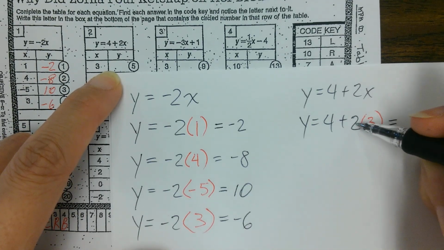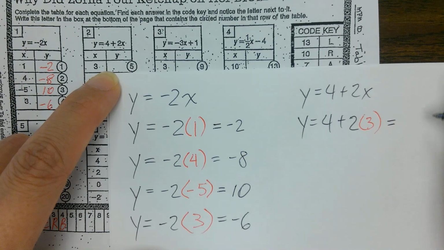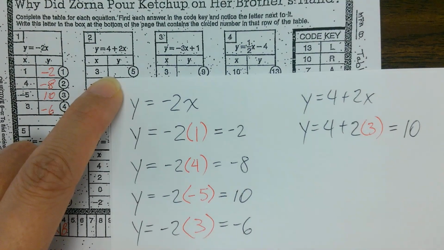4 plus 2 times 3. Remember, you have to do bad math. So 2 times 3 is 6. 6 plus 4 is 10.